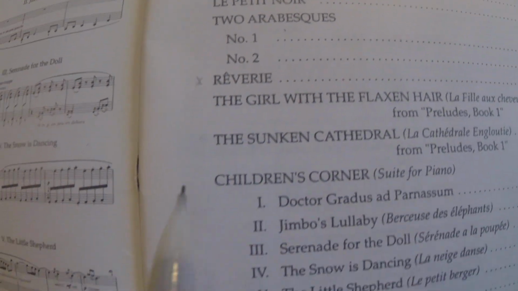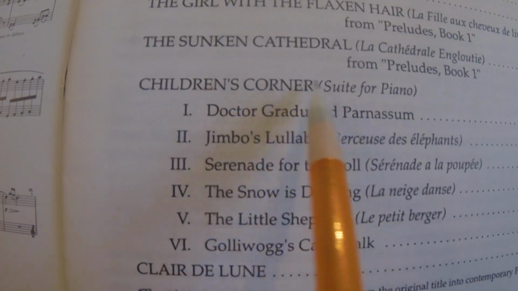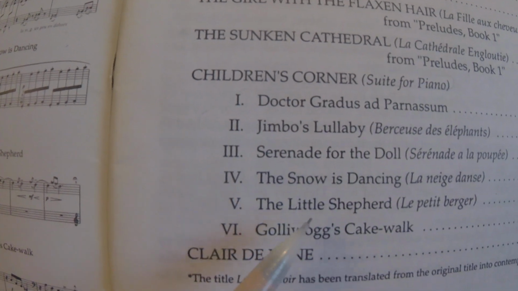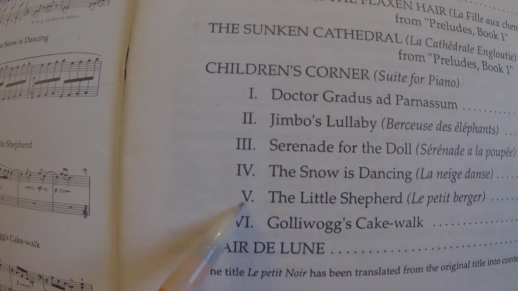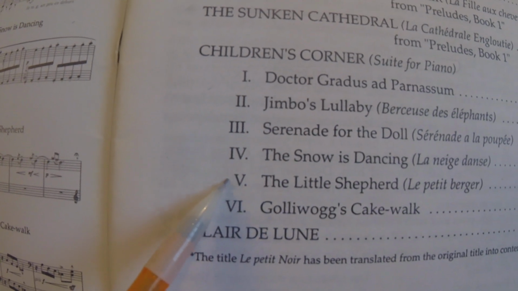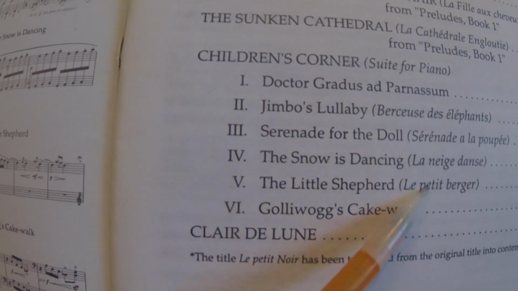I'm going to skip down here. You might want to go and listen to this whole Children's Corner, the suite for piano. Some of these you might already recognize, but The Little Shepherd is very attainable. It's in the book that I did it out of, I think it was only a 1-page piece, so it's not very hard, but this is kind of nice just for listening.